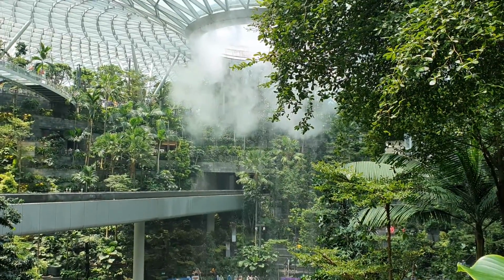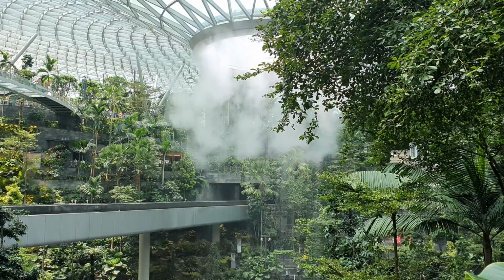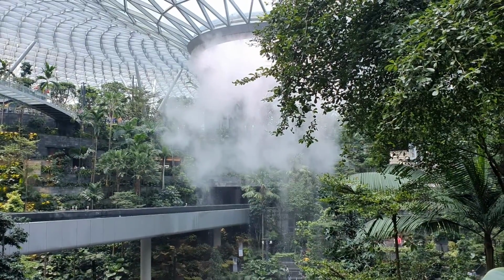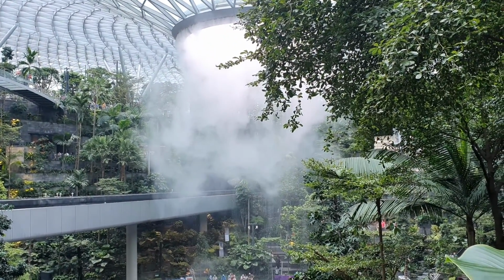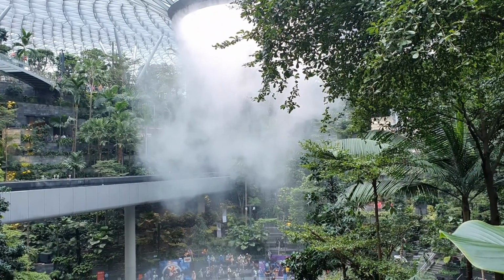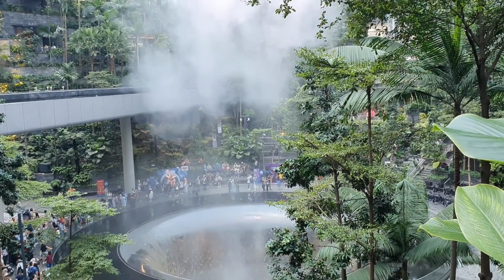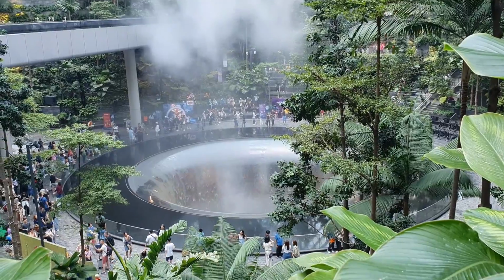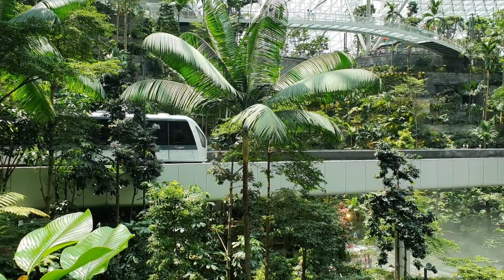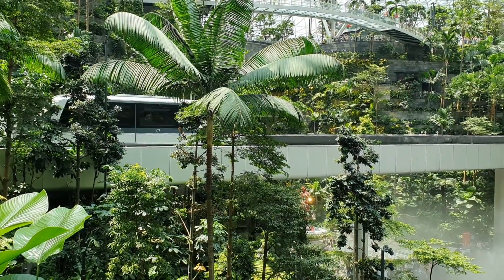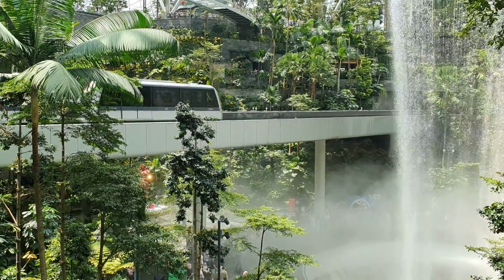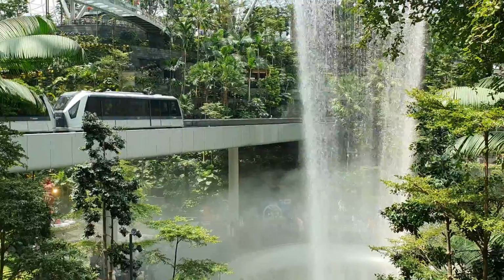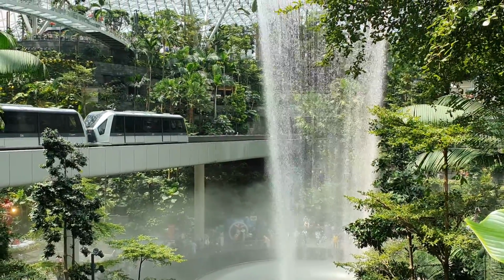In between all that, we had a look around Jewel. Oh, the rain has stopped and now the clouds are appearing. The train definitely slows down as it goes through this section.